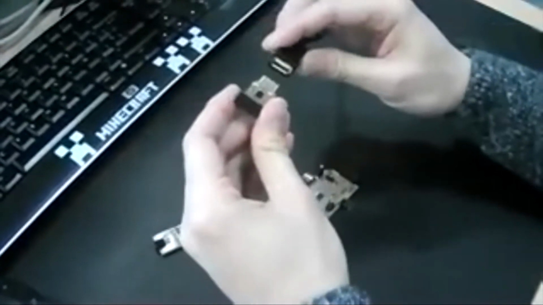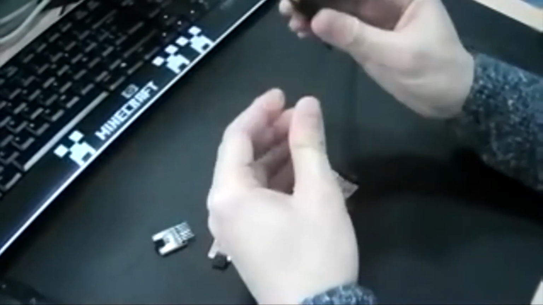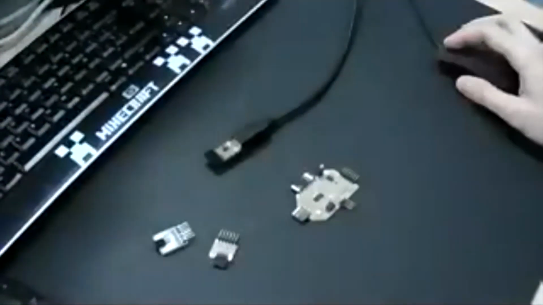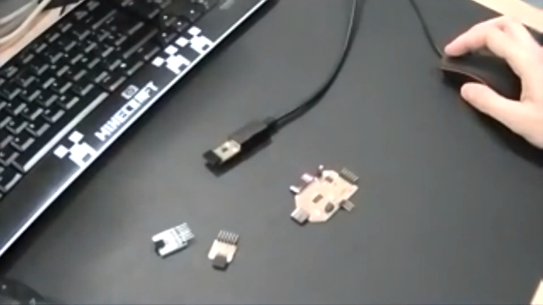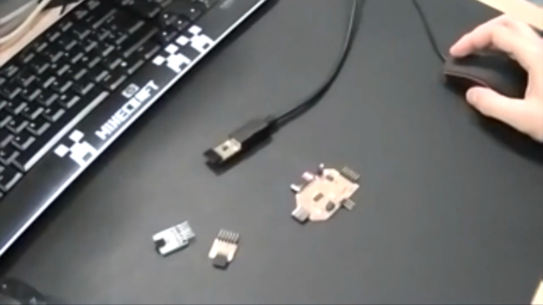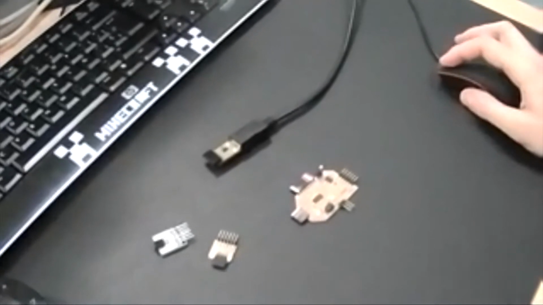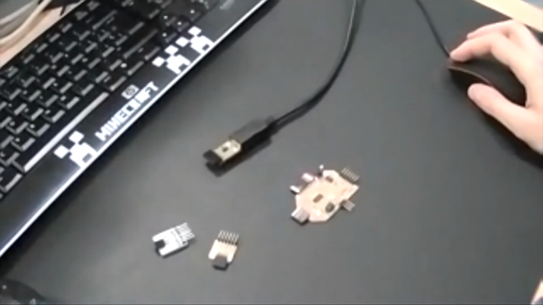First, we connect the FTDI, and then we need to discover what type of FTDI we have connected.